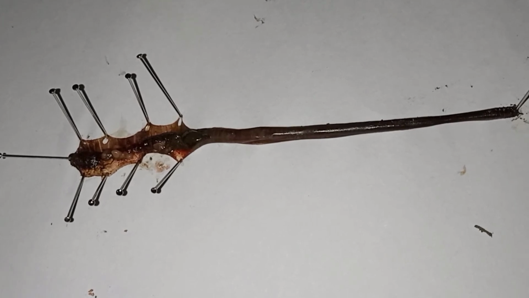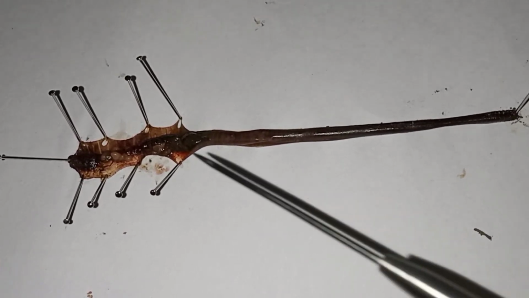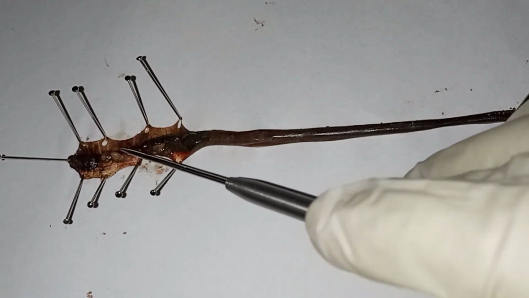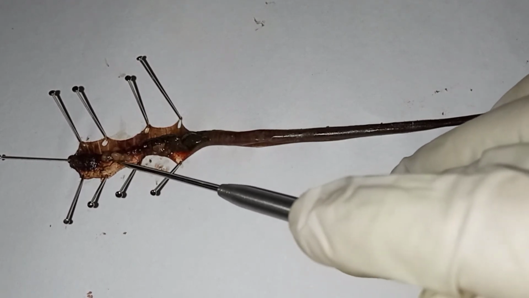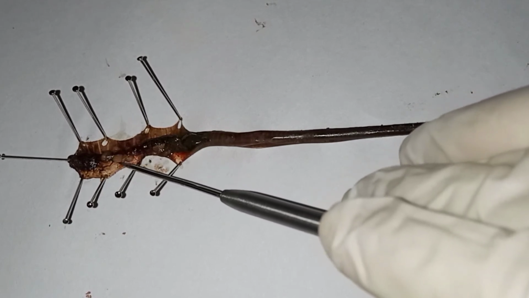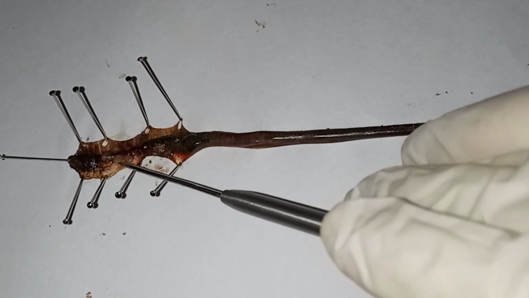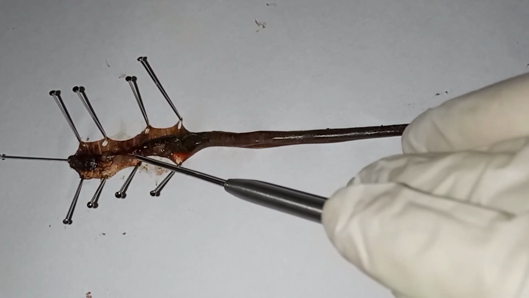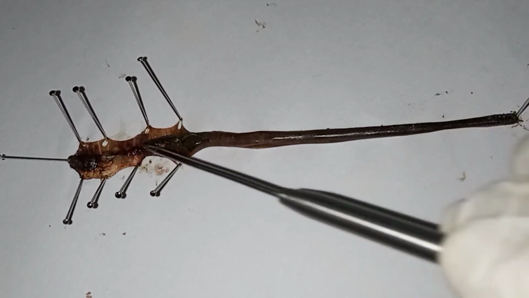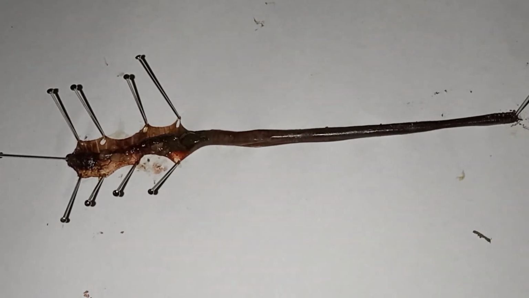Earthworms are hermaphroditic, which means they produce both male and female gametes. So we have here light-colored structures called the testicles that produce sperms. Behind the testicles, they also have the seminal receptacles that are responsible for storing sperms. Earthworms also have ovaries and oviduct that are located under the esophagus, so we cannot see them.